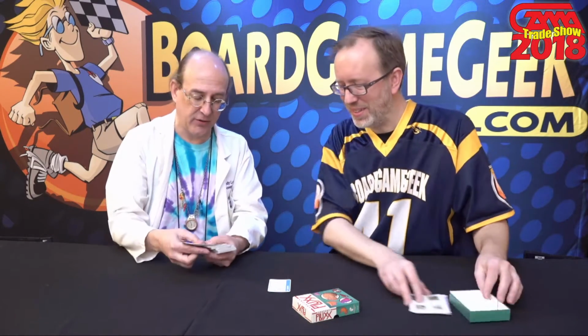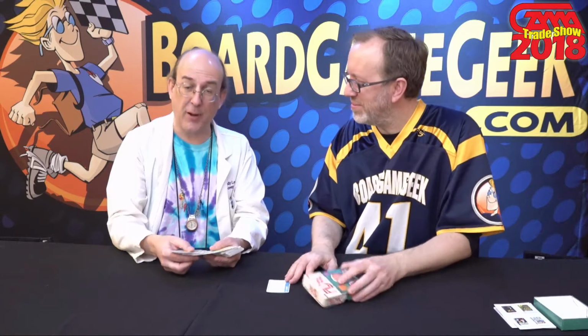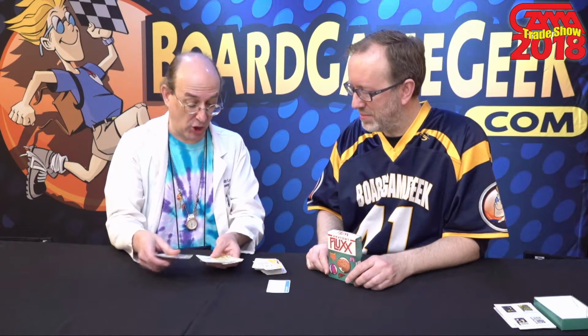She's an ER doctor, and we were talking about what to follow up Chemistry Fluxx with, and the idea of doing anatomy occurred, and once it was out there, she was off to the races, and she actually designed most of this game for me.